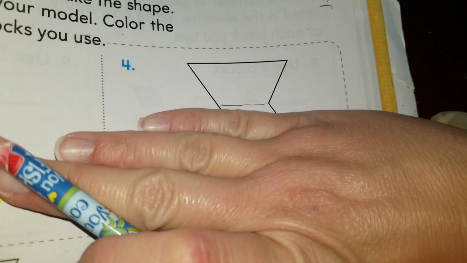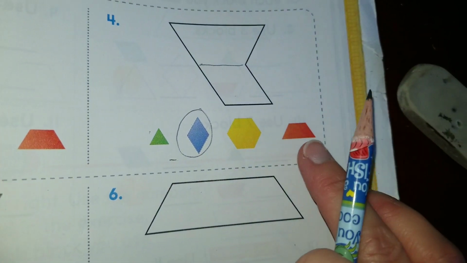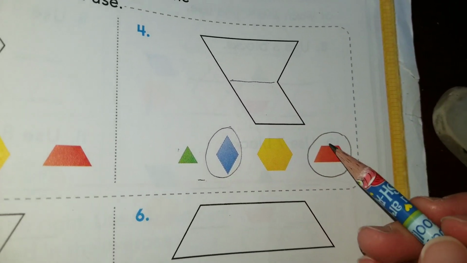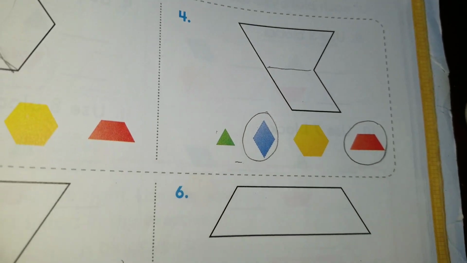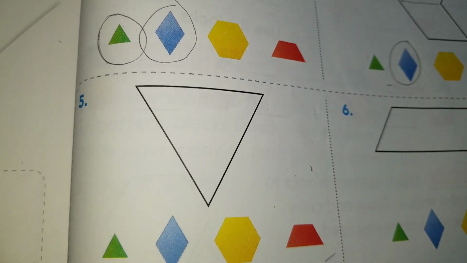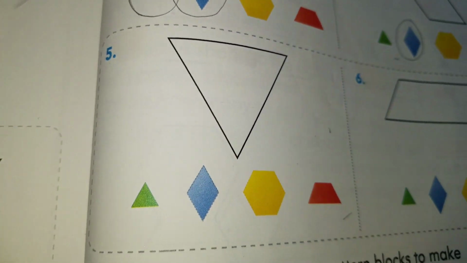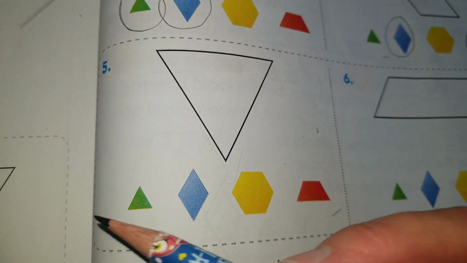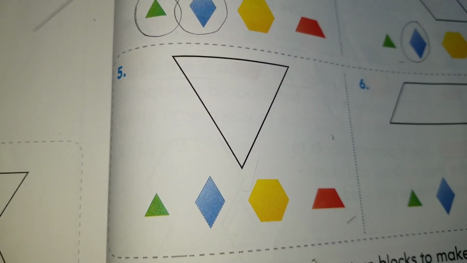But if we cover this part up, what shape do you see? You see a trapezoid, right? So this bigger shape, it's made out of a rhombus and a trapezoid on the top. All right, don't forget, we're only using 2 shapes, only 2 shapes. All right, so here we have a triangle. I know this is a triangle, but we need to use 2 of these shapes to make this one right here. So which one can we use?